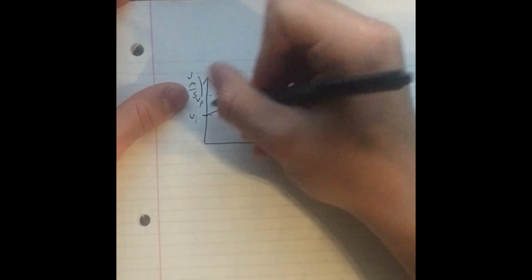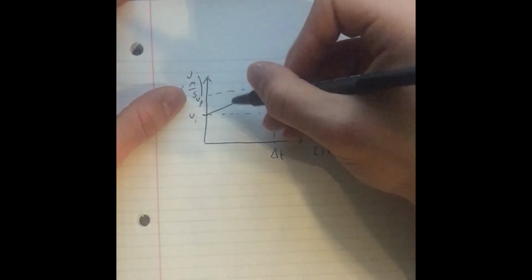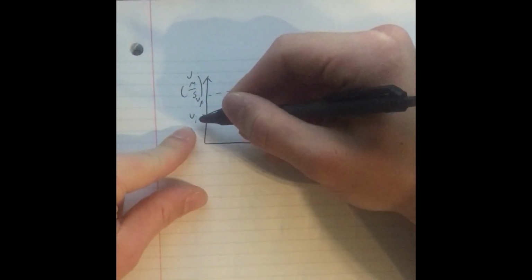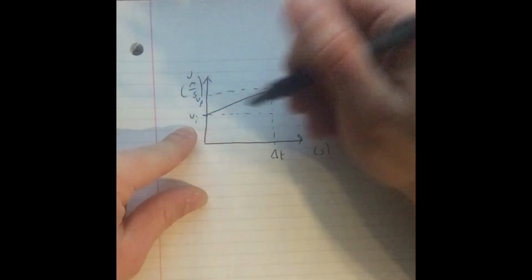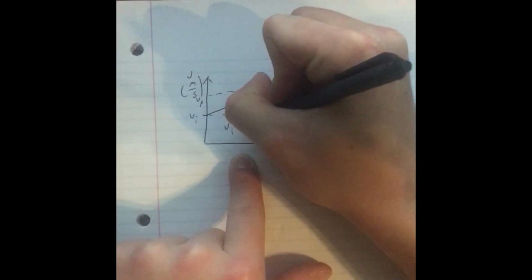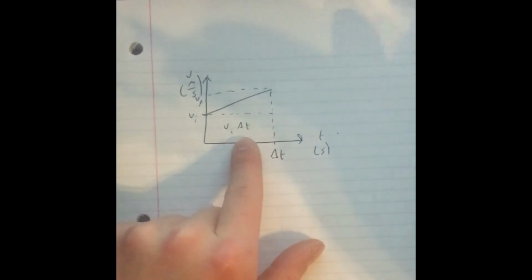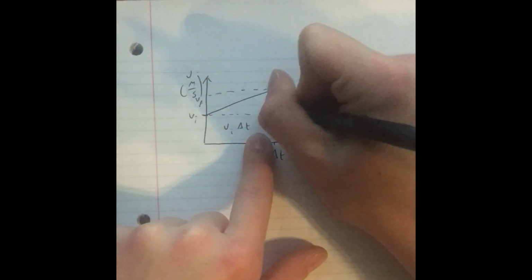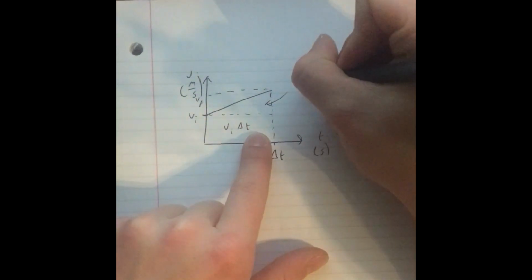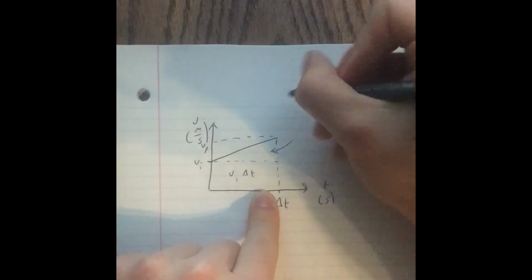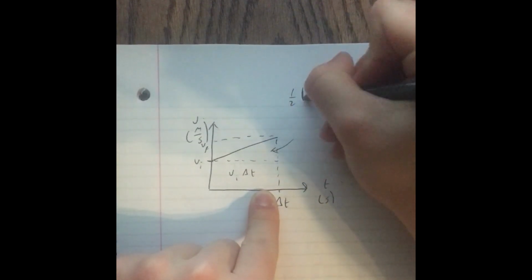So this area is a rectangle, and the length of its two sides are the magnitude of initial velocity and time. So the area of this is just initial velocity times time. And then here we have a triangle. So we know the area of a triangle is 1/2 base times height, right?